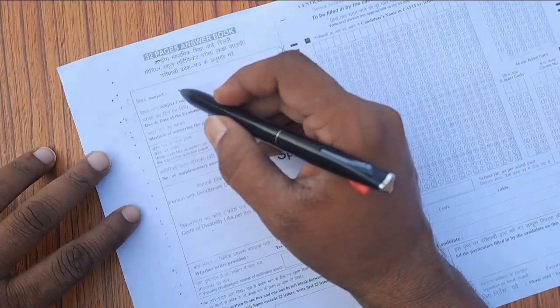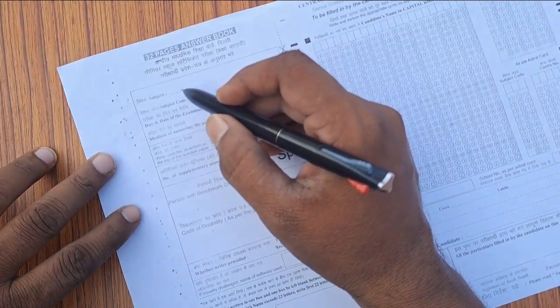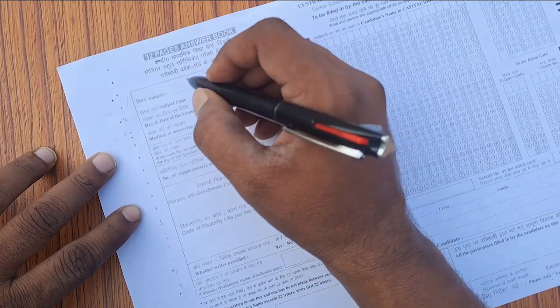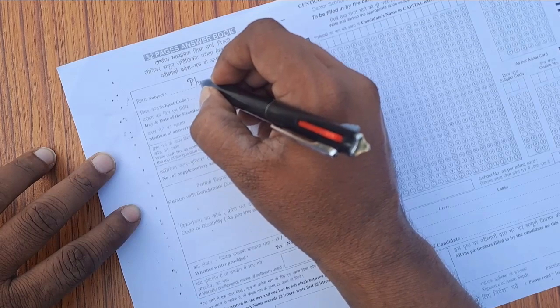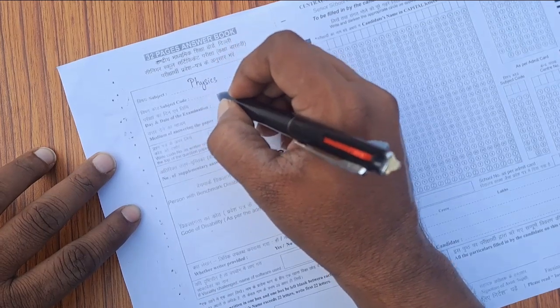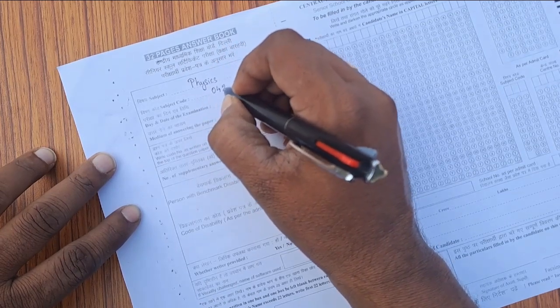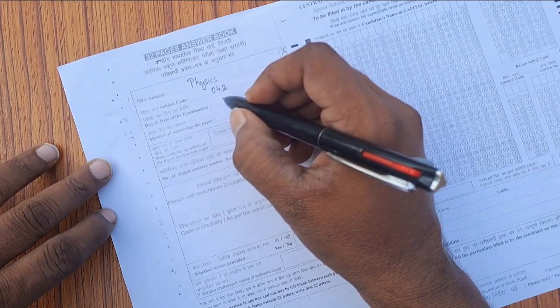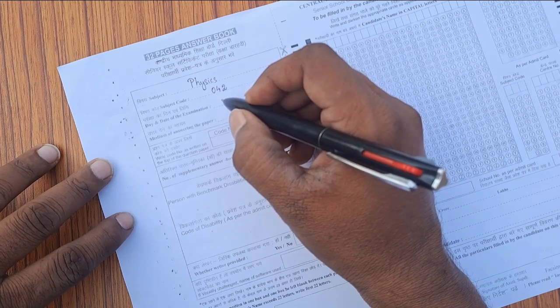So the first blank of the left side is subject. So you have to write the name of the subject followed by subject code. Say for example, it is physics. Subject code is 042. Subject code will also be mentioned on the question paper. Kindly see the subject code and write correctly.